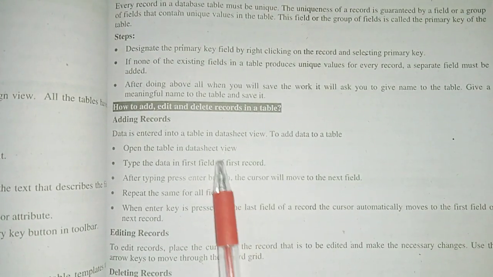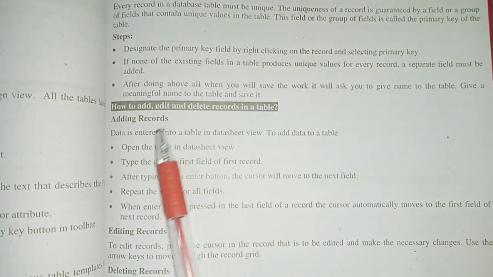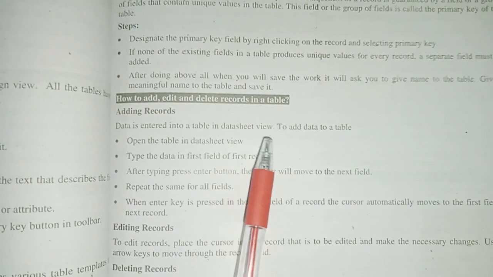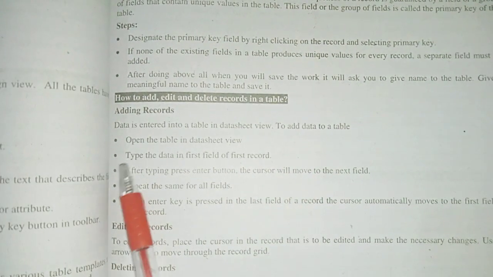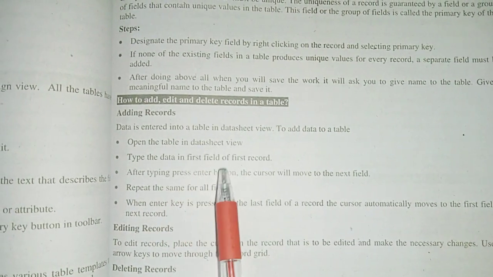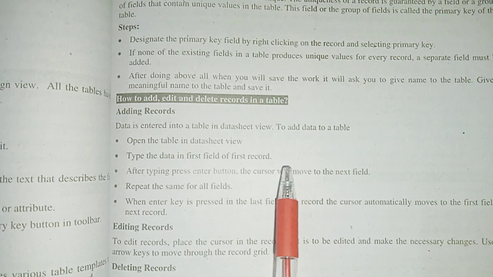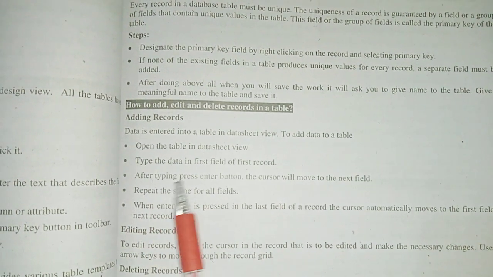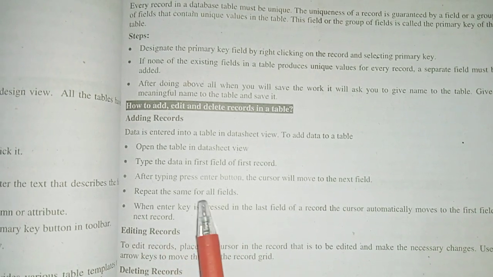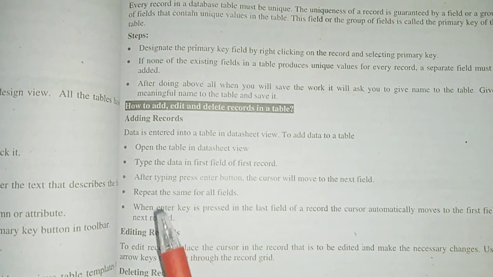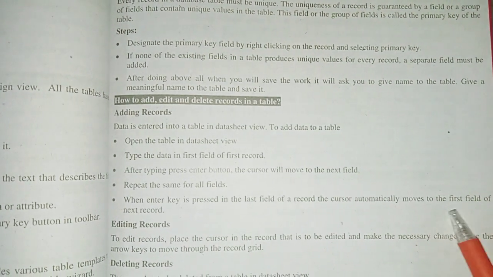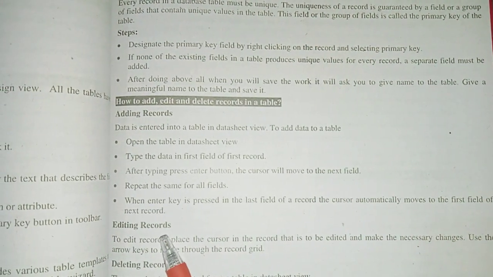Now, how to add and delete records in the table. Adding records: data is entered into the table in the datasheet view. To add data to a table, open the table in datasheet view and type the data in the first field of the first record. After typing, press the Enter button, the cursor will move on to the next field, and repeat the same for all the fields. When Enter is pressed in the last field of the record, the cursor automatically moves to the first field of the next record.